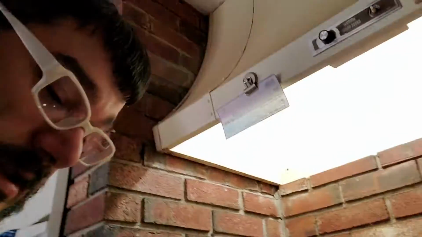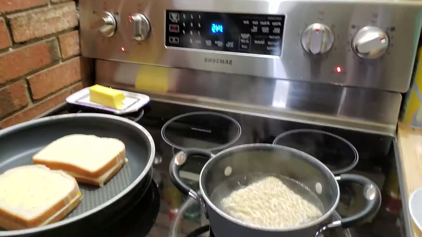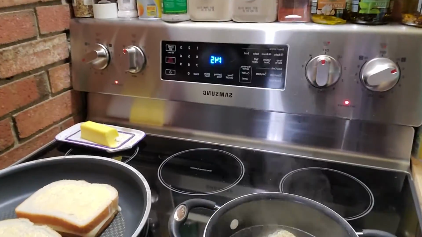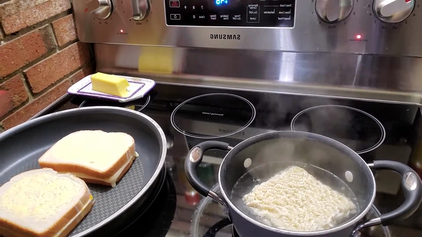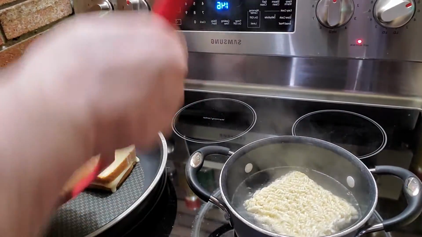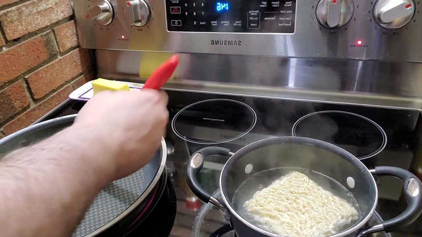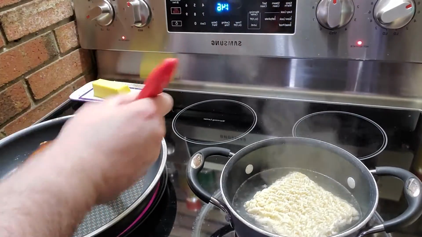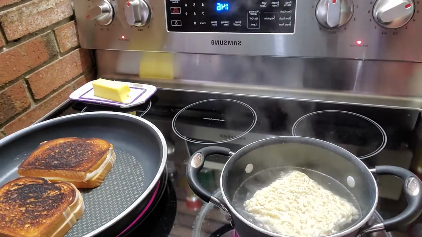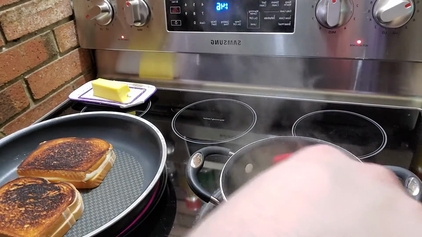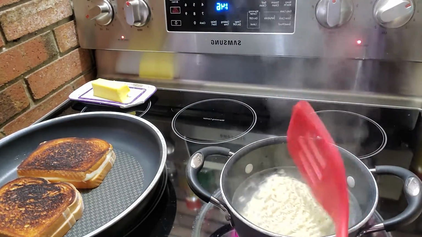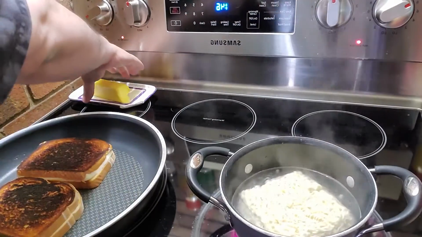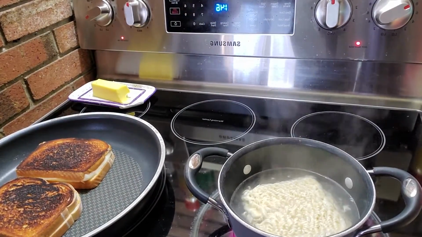So let's see how this boiling water is doing now. It's starting to pick up. I know you're saying, Mr. Spader, we're actually watching water boil? That's so boring. Well, just trying to help you guys out a little bit. I'm going to flip over these grilled cheese sandwiches. A little dark. It's because I was talking to you guys. So as these noodles start to come apart, you'll actually see that the water inside is starting to bubble up.